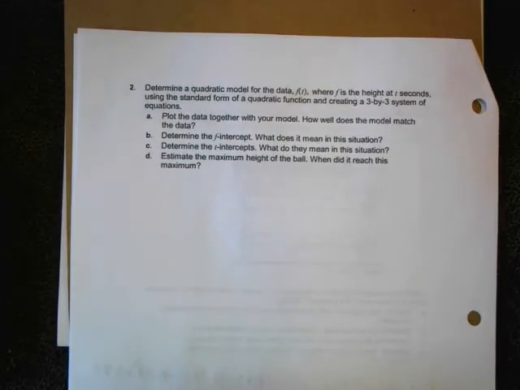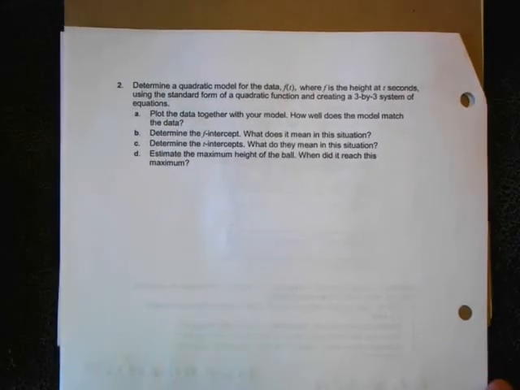All right, flipping the page. We're going to do the exact same problem again, except we're going to do it a different way. I'm going to want to be able to see the data here at the same time. So this time it says, determine a quadratic model of f of t, where f is the height at t seconds, using the standard form of a quadratic function and creating a 3x3 system of equations.